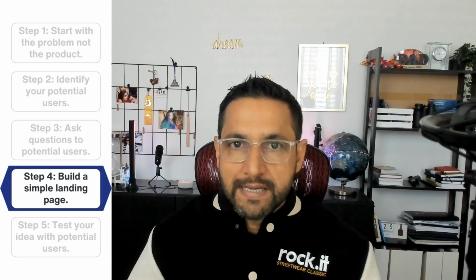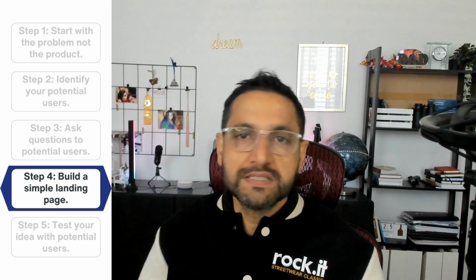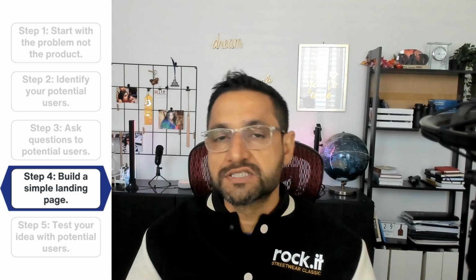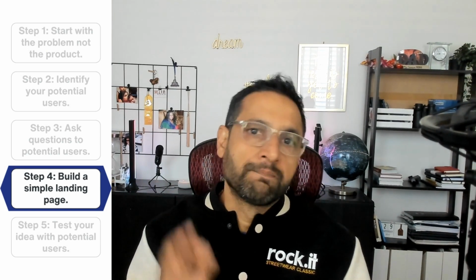All right, with that, we are moving to step number 4. Build a simple landing page. Once you have validated the problem, it's time to test the interest with a landing page. Create a simple landing page that tests whether users are willing to take action, such as joining a waiting list or signing up for early access.